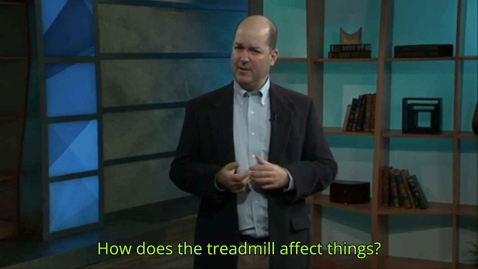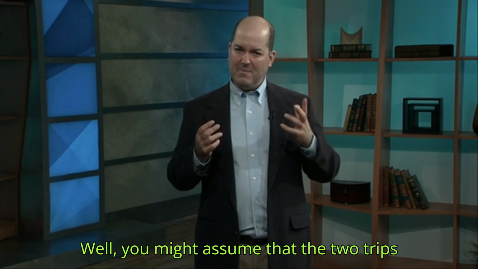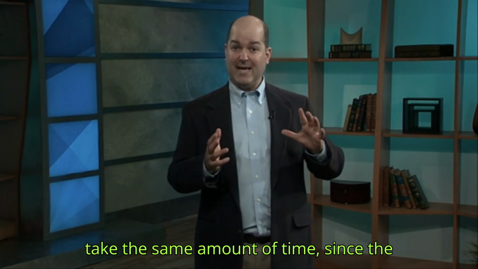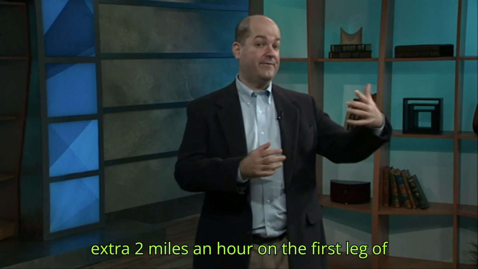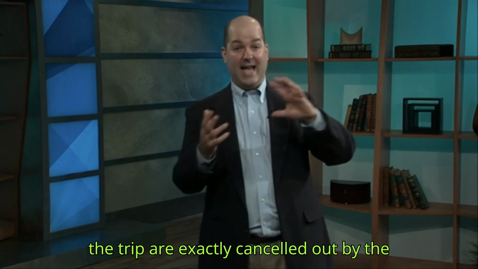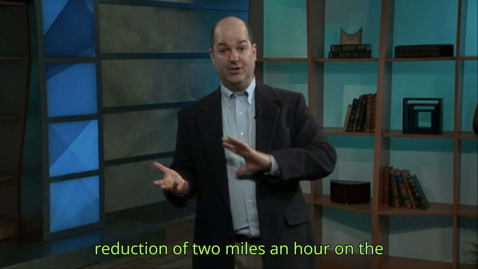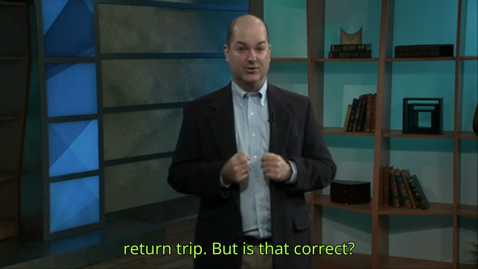How does the treadmill affect things? Well, you might assume that the 2 trips take the same amount of time, since the extra 2 miles an hour on the first leg of the trip are exactly canceled out by the reduction of 2 miles an hour on the return trip. But is that correct?